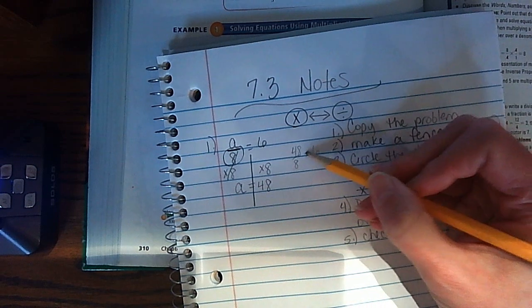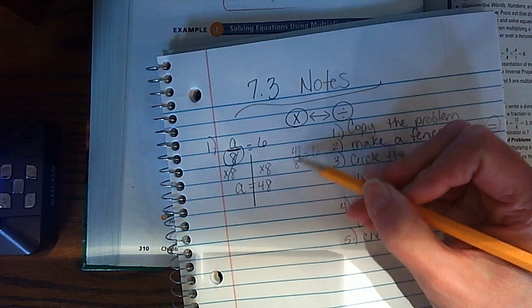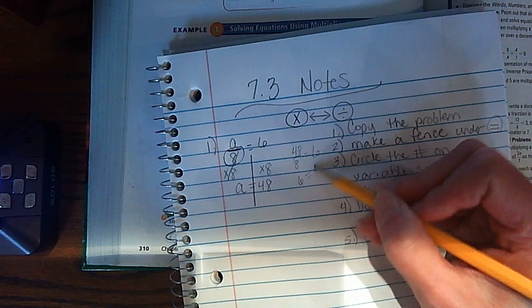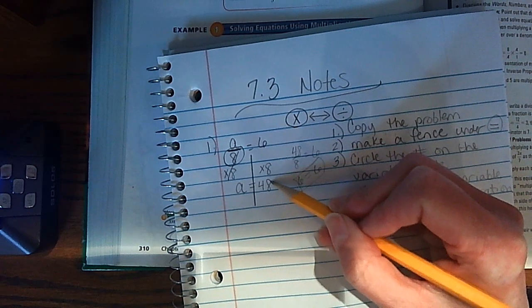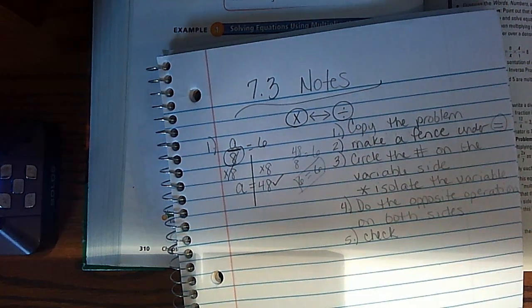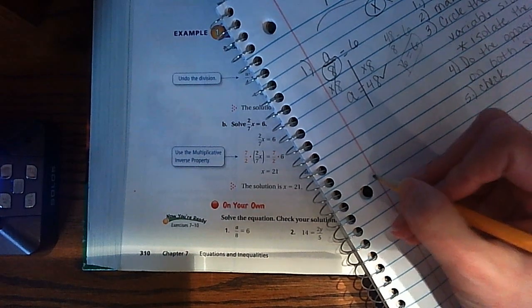And I want to know, is that going to be equal to 6? Well, 48 divided by 8, yes, that is 6. 6 is equal to 6, so yes, I know that is a correct answer. I'm going to do another one. This one has a fraction.